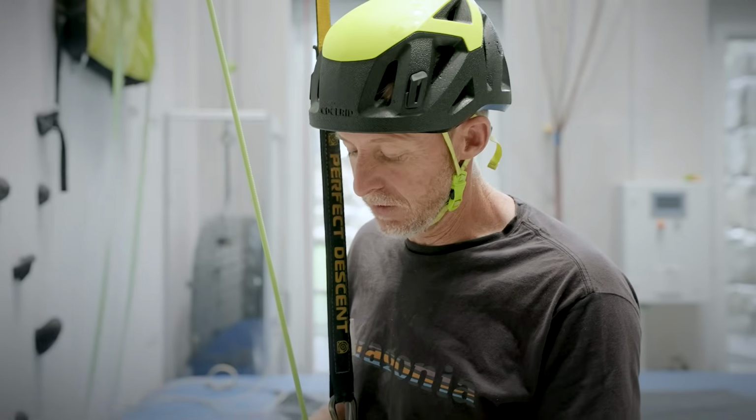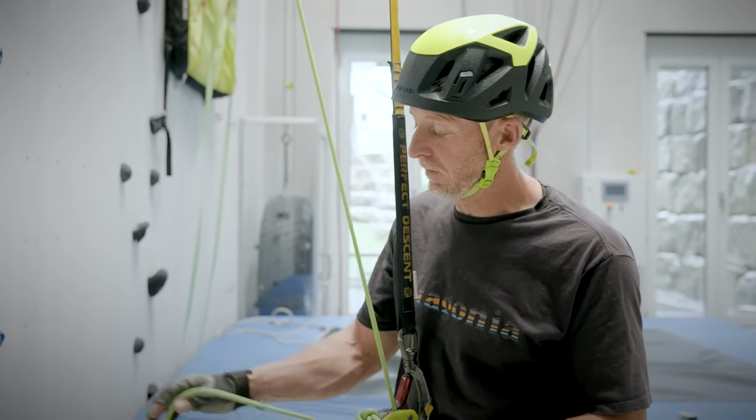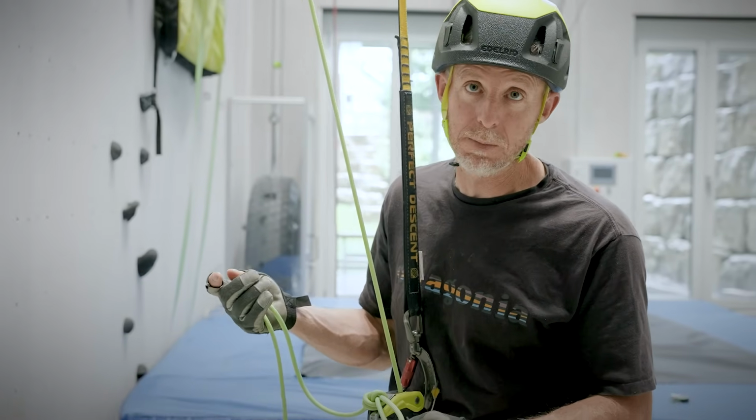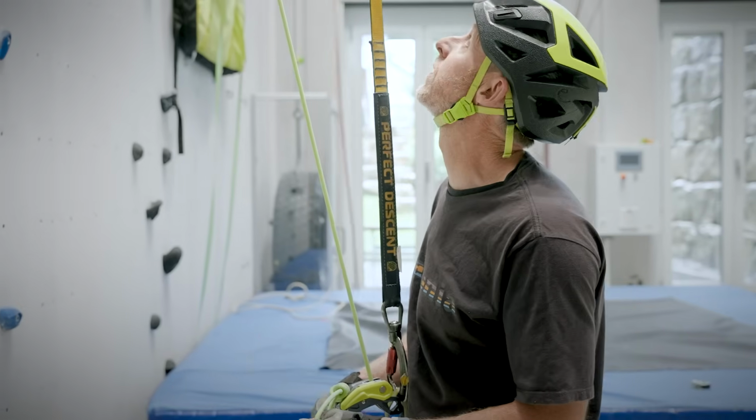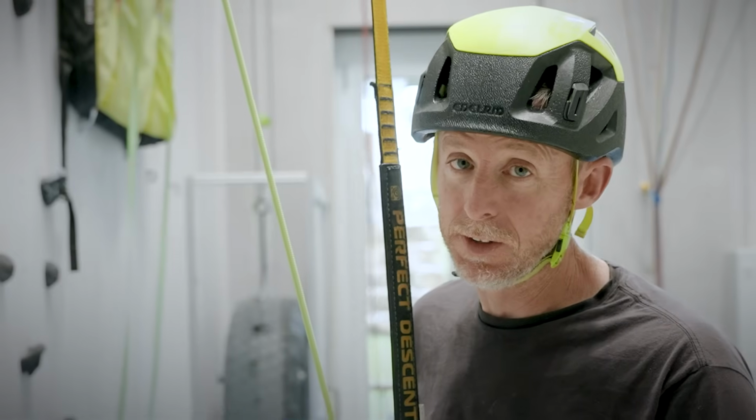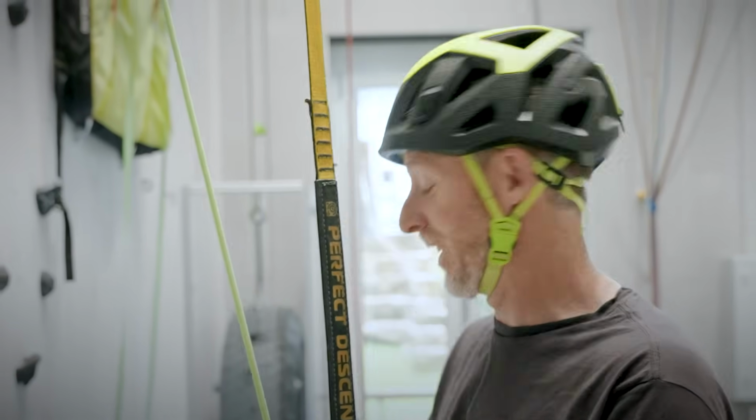So I've been really trying to figure out a way to only have to bring a 6 millimeter cord on big link ups in the mountains. So I'm really curious how this test is going to perform. I feel like it's probably not going to perform very well. We'll see.